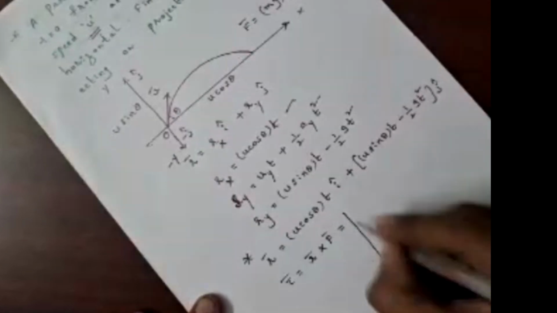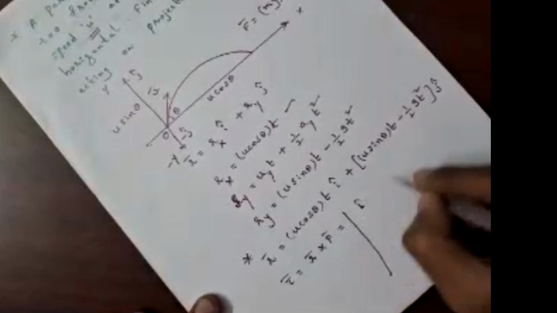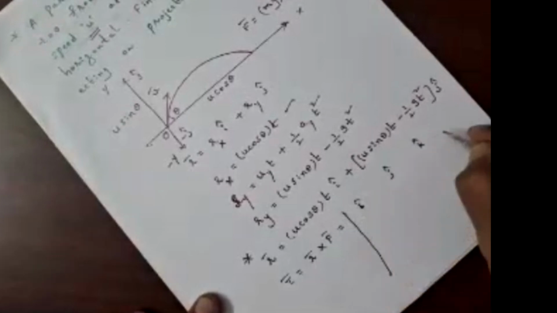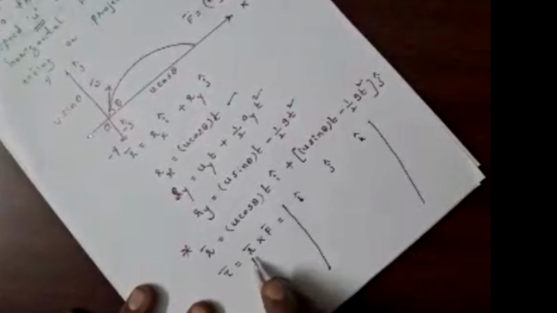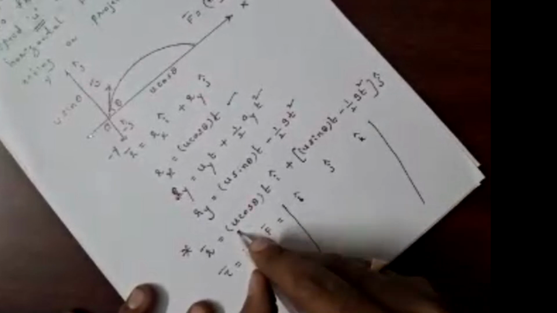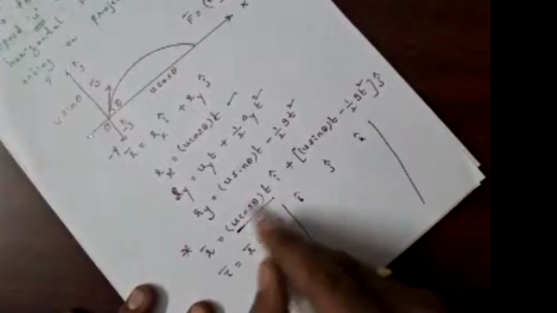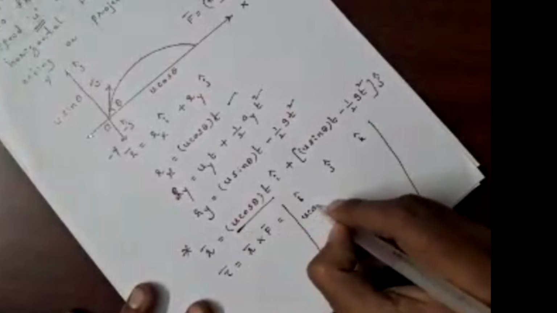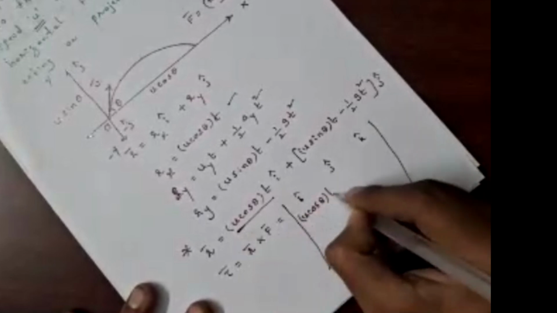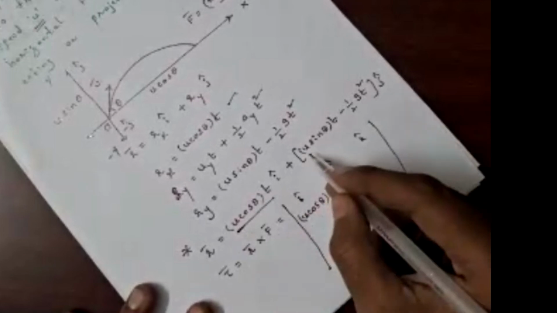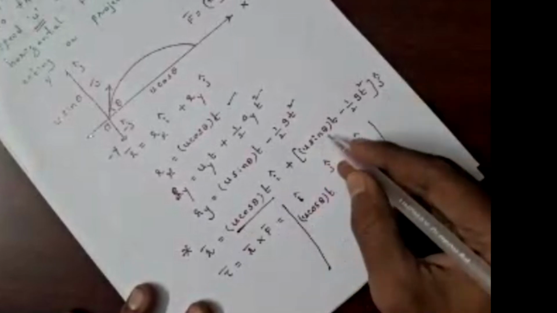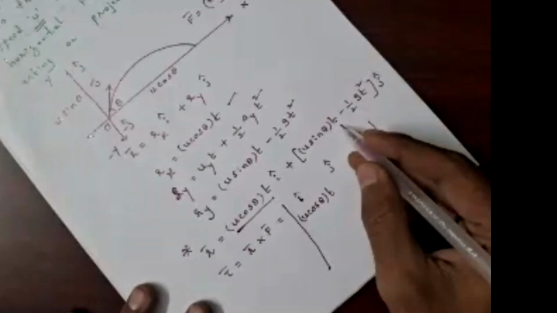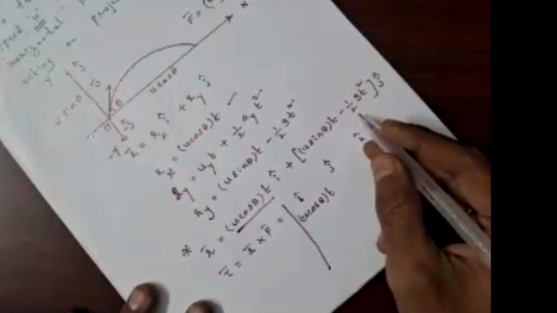That is equal to the determinant with i cap, j cap, k cap. Now at first take R bar. Here what is the first one? Before i cap, the value is u cos theta into T. What is the j cap? This entire part is j cap: u sin theta into T minus half gT square. This entire part I need to consider.